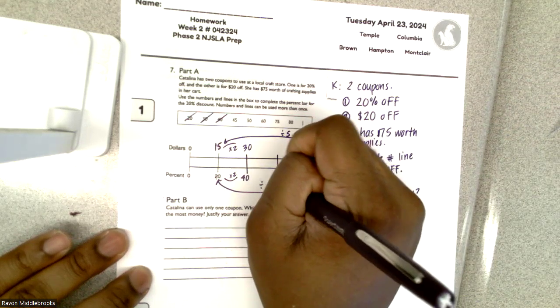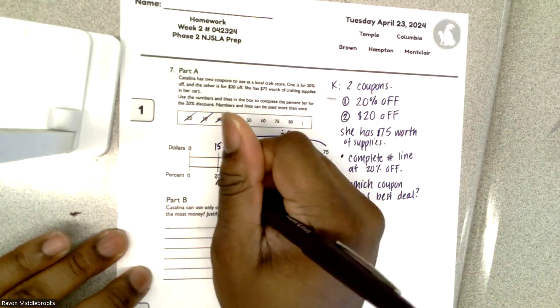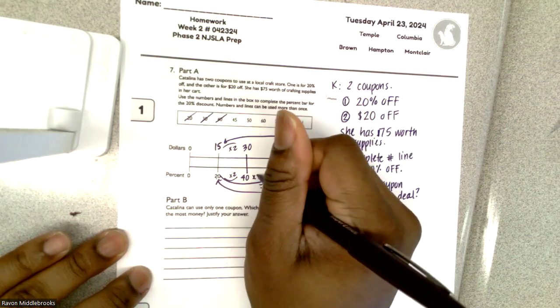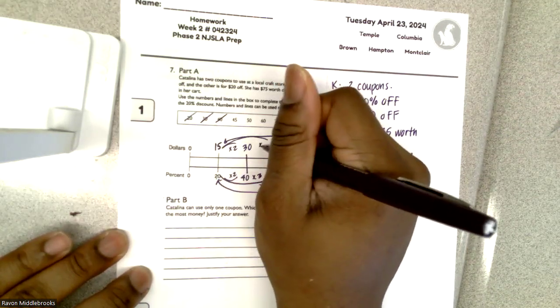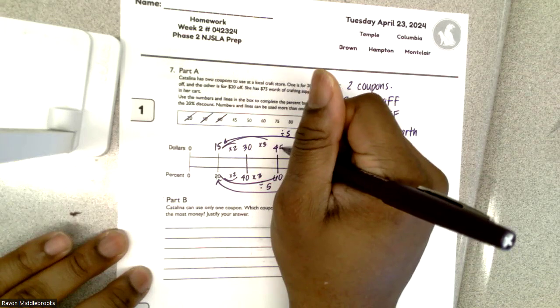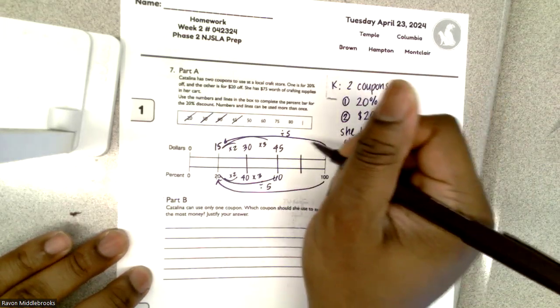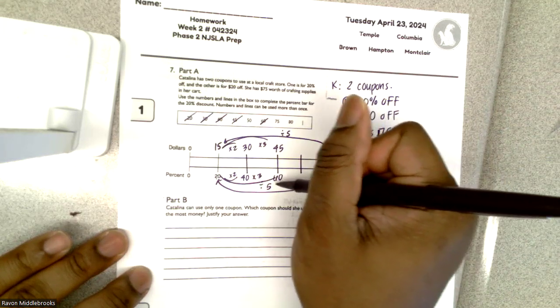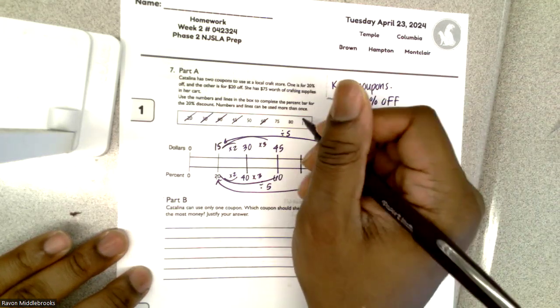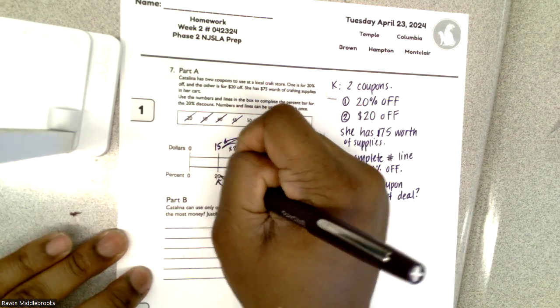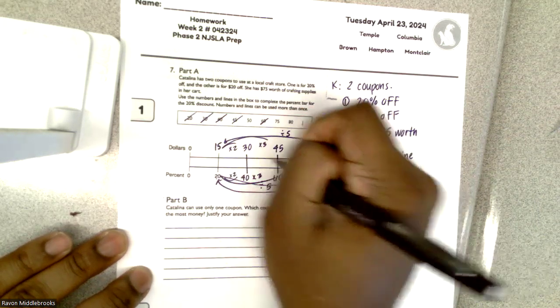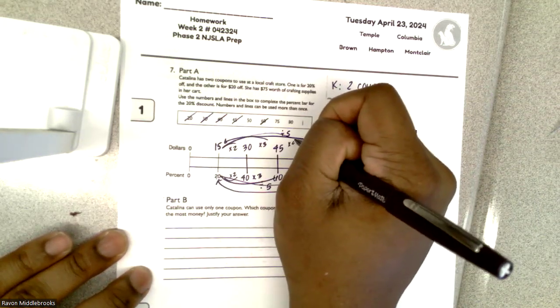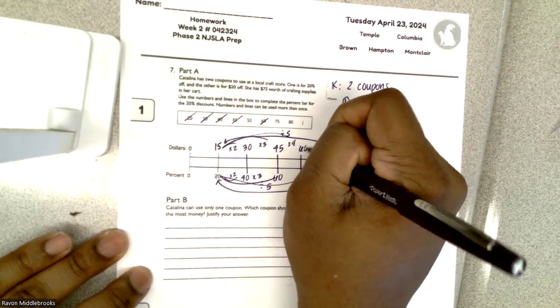To get to 60, we can go from 20 to 60, which is times 3, and 15 times 3 is 45. And to get to 80 is 20 times 4, and 15 times 4 is 60.